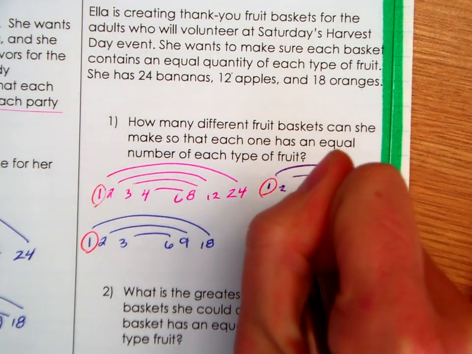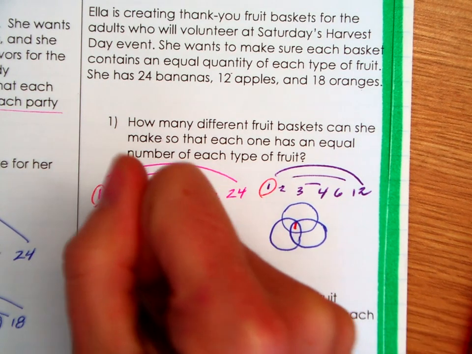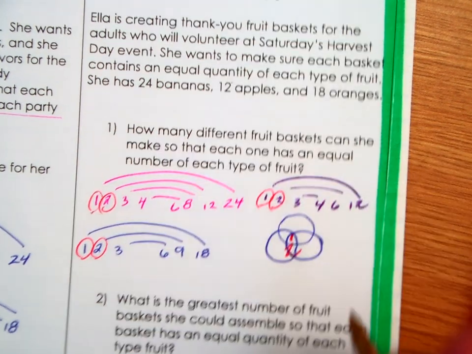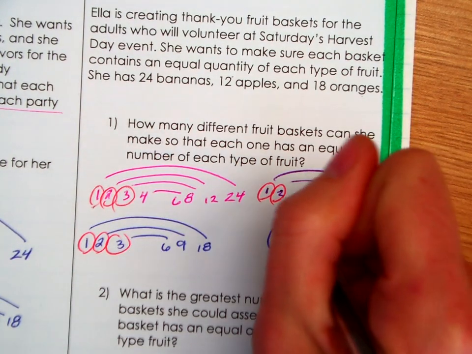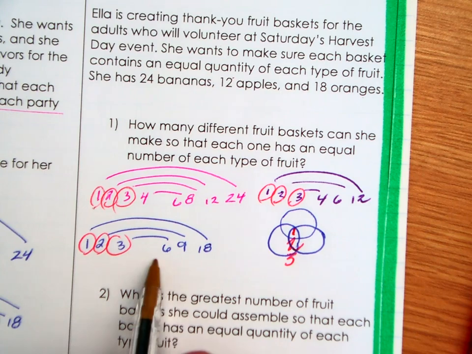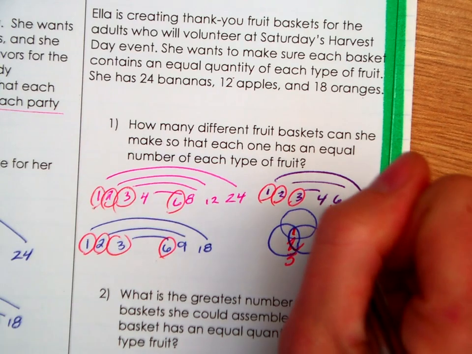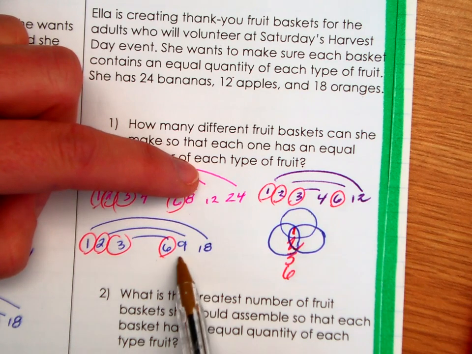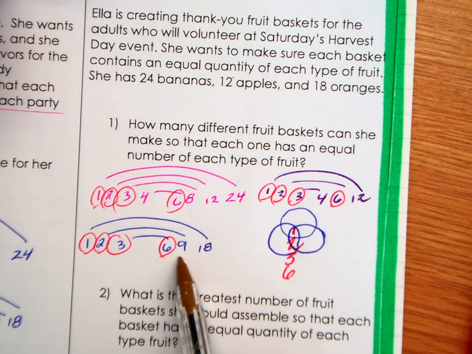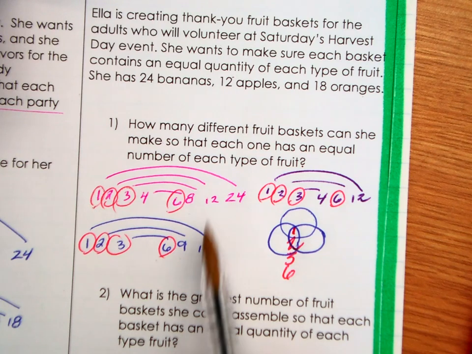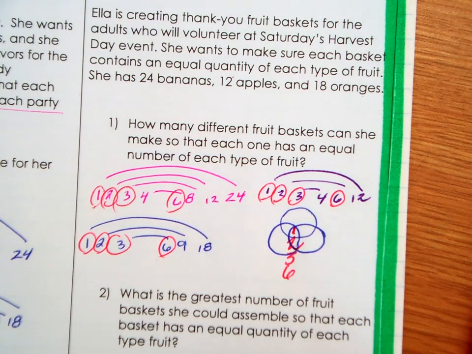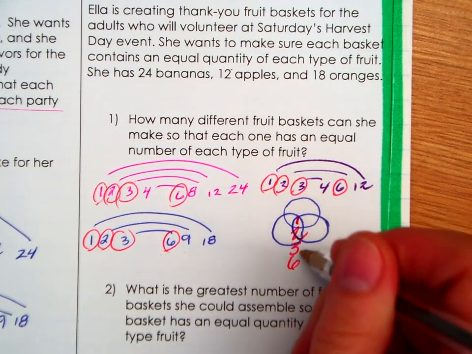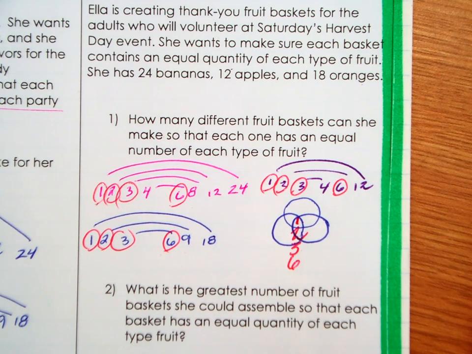She could just make 1 basket. They all have 2. She could make 2 baskets that worked. They all have 3. She could make 3 baskets that work. They don't all have 4. They don't have 5. They all have 6. She could make 6 baskets. They don't all have 8 or 9 or 10 or 11 or 12. You kind of want 12 there, but it's not happening. And then after that, we just get bigger and bigger. So she could make 1, 2, 3, or 6 baskets if she so chose to do so.